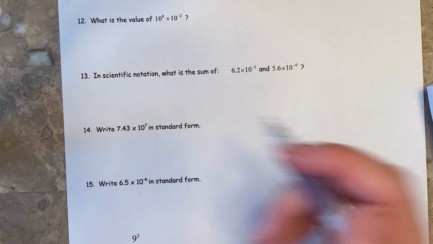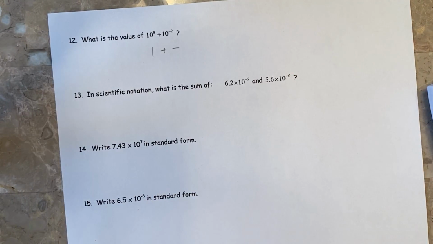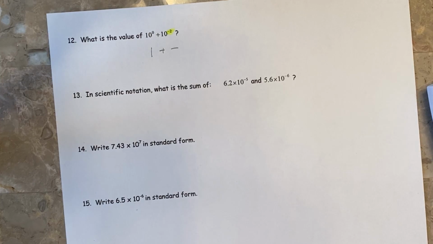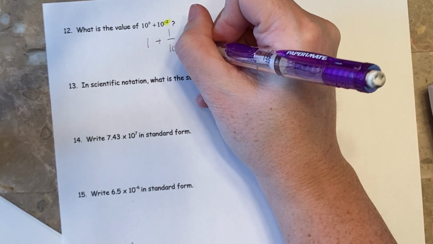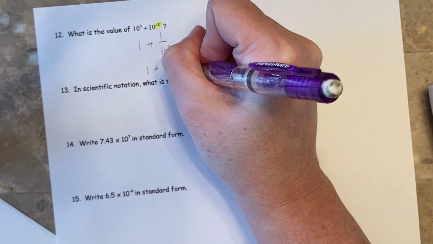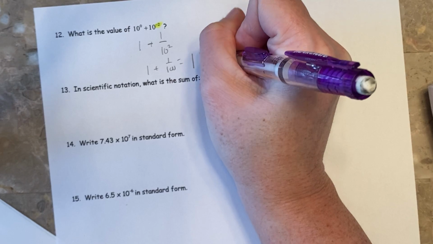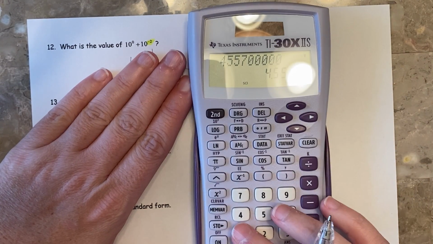Number 12. Okay, so anything to the power of 0 is always 1. And then negative exponents are no good. Remember, you cannot have the negative exponent. So it's 1 on the top because you want to convert it to a fraction, 10 on the bottom, and then a positive exponent of 2, which is 1 over 100, which is 1 and 1 over 100. Now, this one you don't have to show me work. Okay, if I didn't say that before, I apologize.